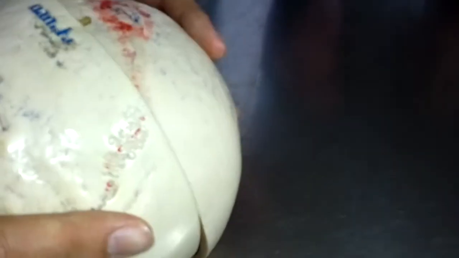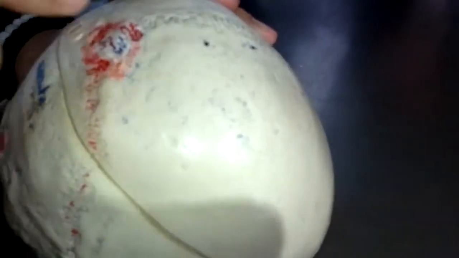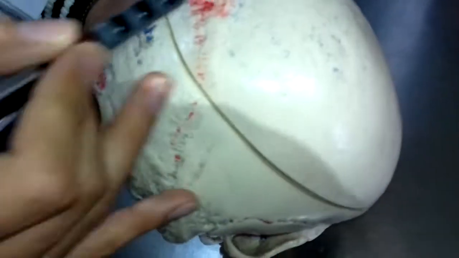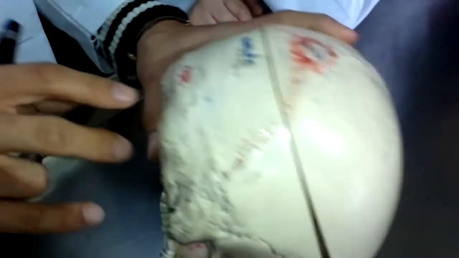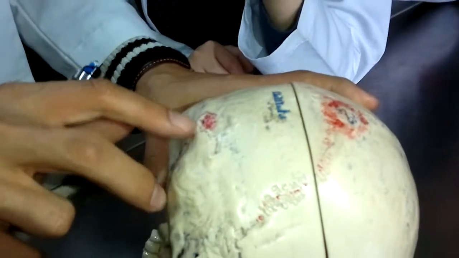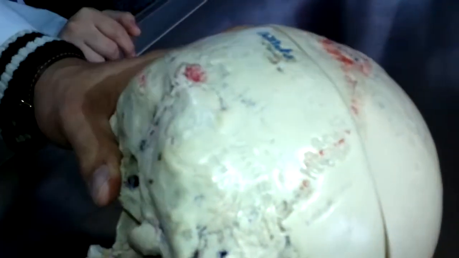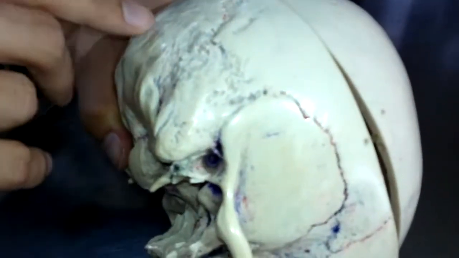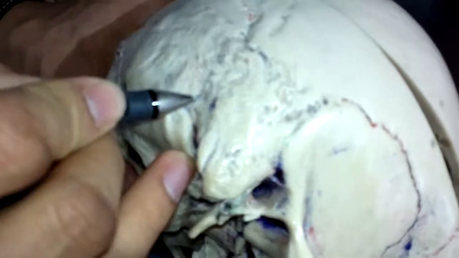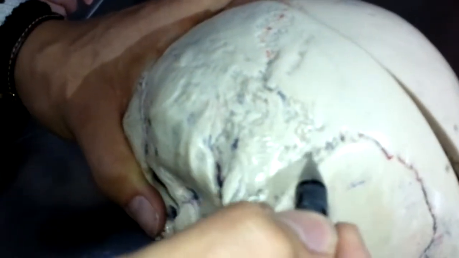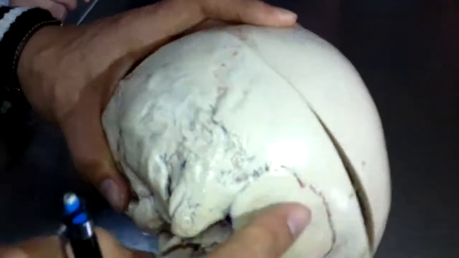Then we have the posterior view of the skull. We can see the two parietal bones with the intervening sagittal suture, and then the lambdoid suture, which separates the parietal bones from the occipital bone. In the middle we have the inion, the external occipital protuberance. Emerging from it laterally are the superior nuchal lines. We also have the highest nuchal lines and the inferior nuchal lines. Here, this is the mastoid process. This part is known as the occipitomastoid suture, and we have the parietomastoid suture here.